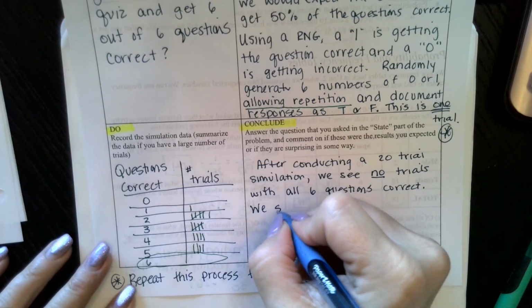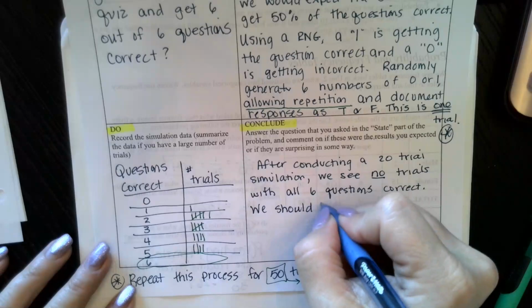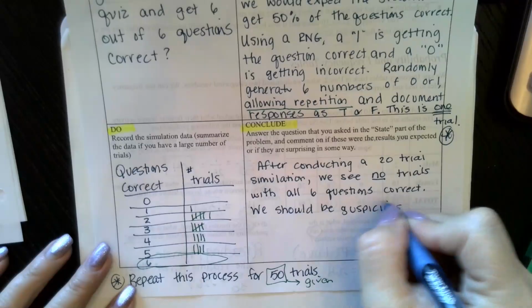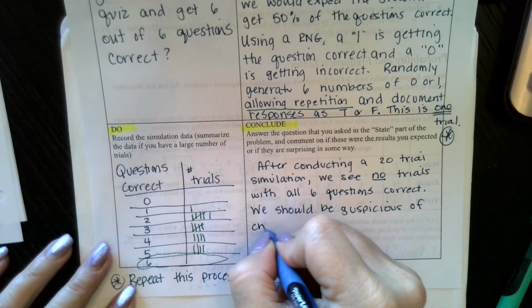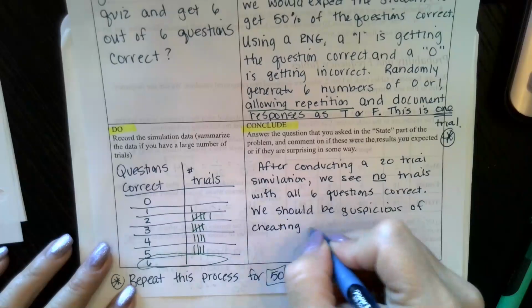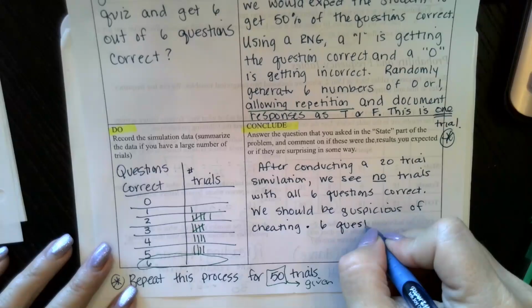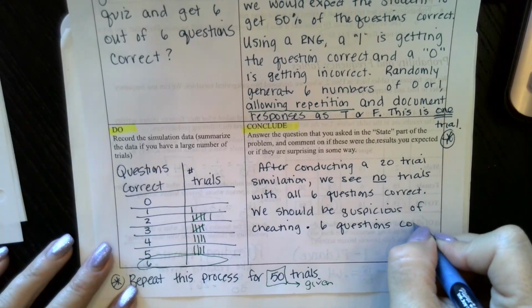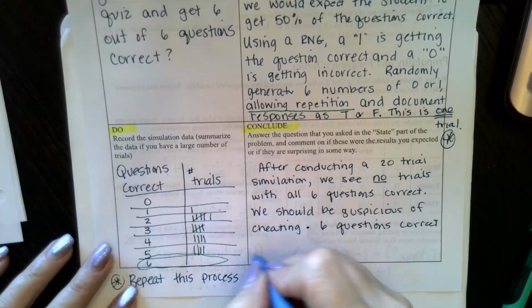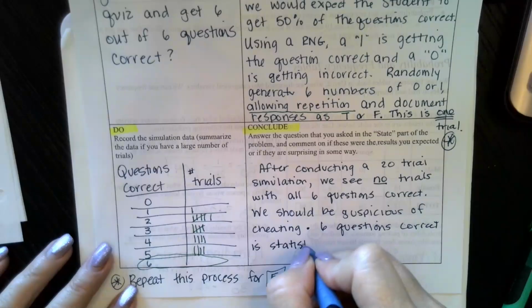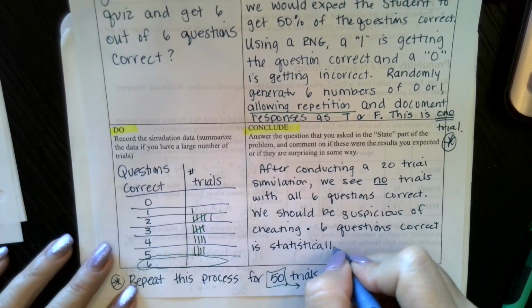We should be suspicious of cheating. Now, here I'm going to say 6 questions correct is statistically significant.